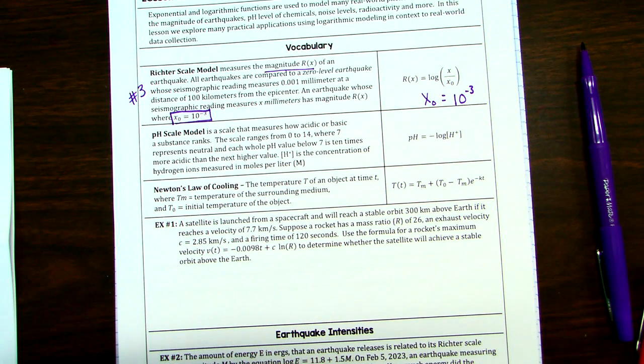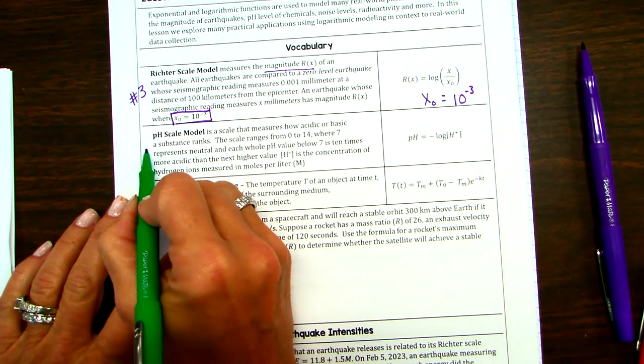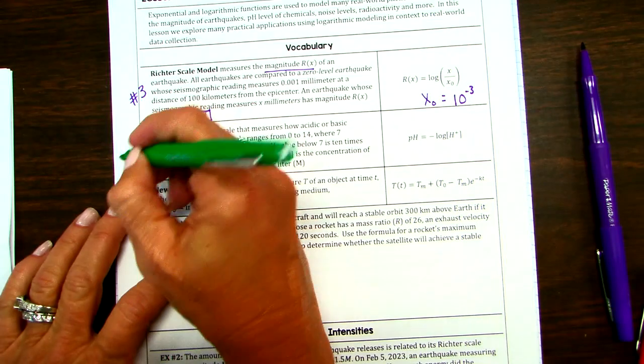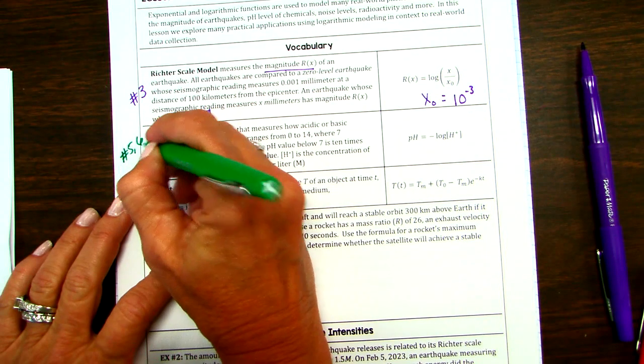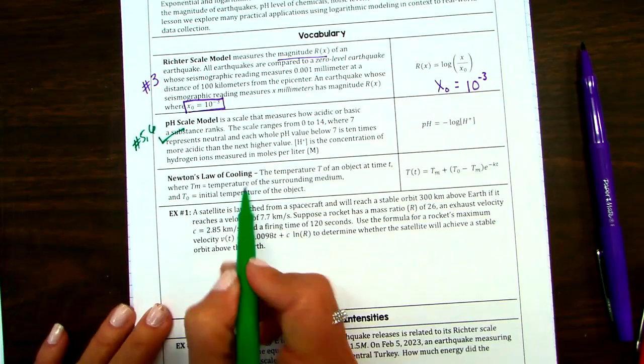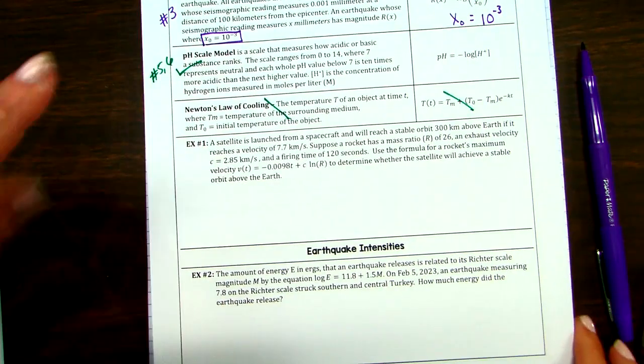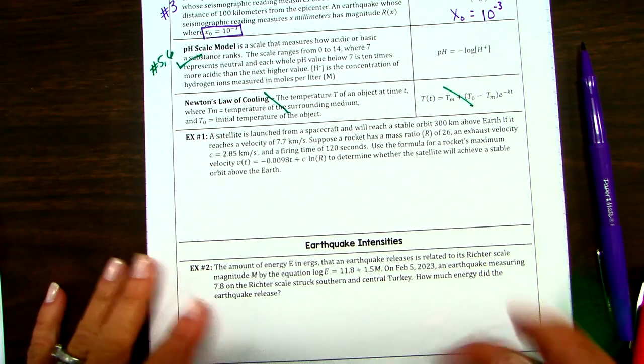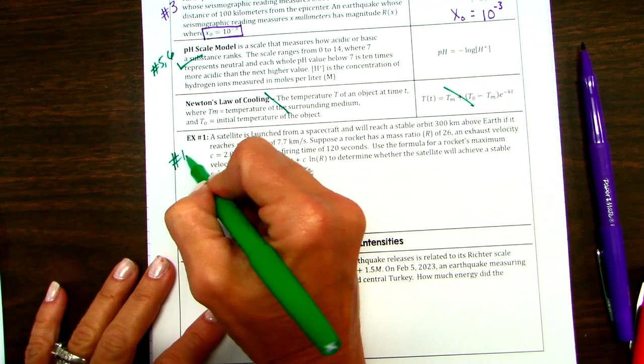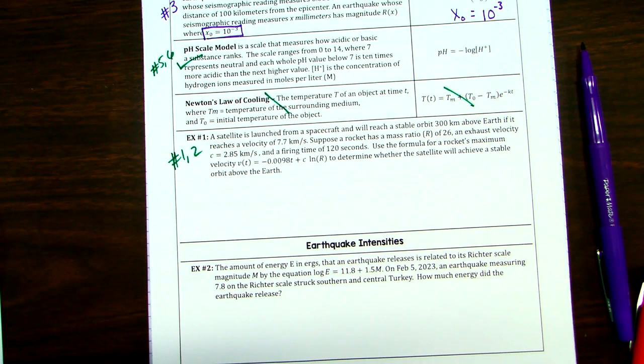We're going to do an example that has to do with the pH scale model, so I'll come back to that, but it's like number 5 and 6 in your homework. We're not doing Newton's law of cooling. And example 1 we are going to do, which is like the last 2 problems in your homework. So that covers all 5 problems, all right? But stay with me for a few minutes.